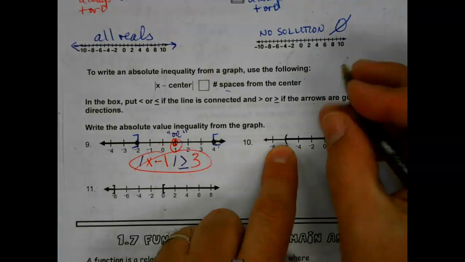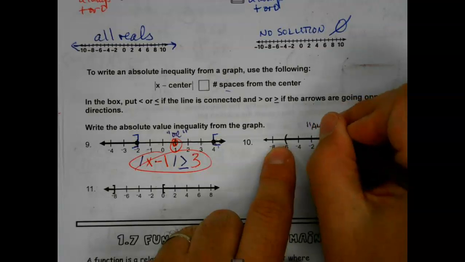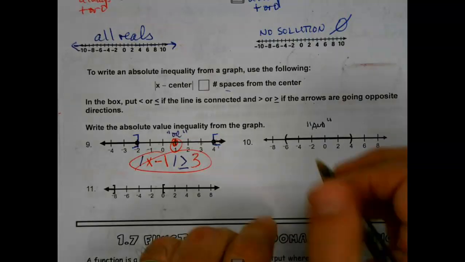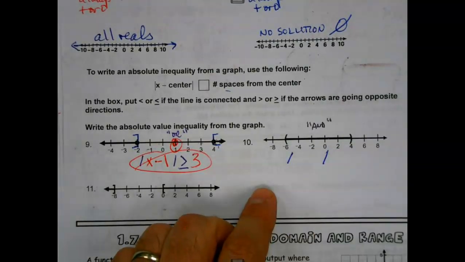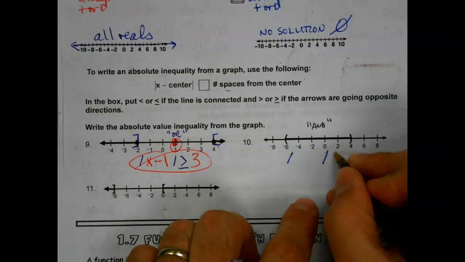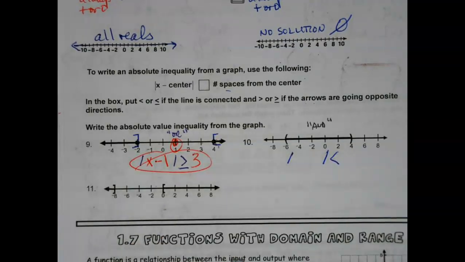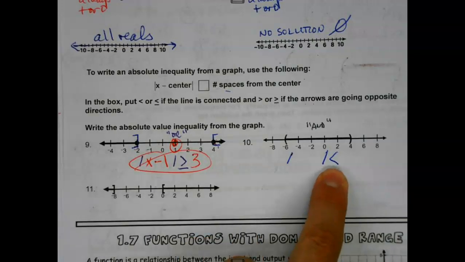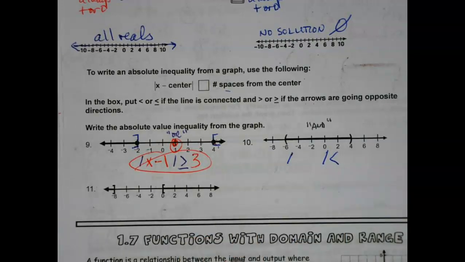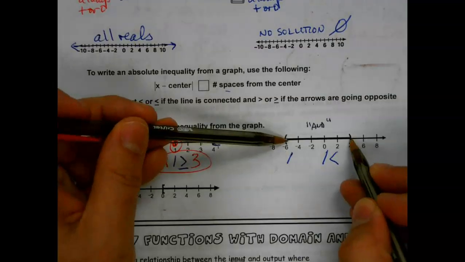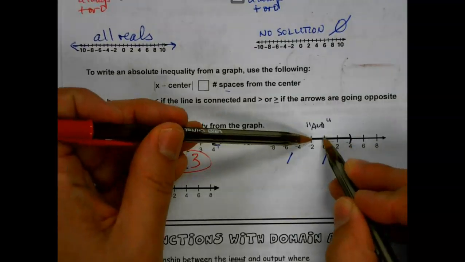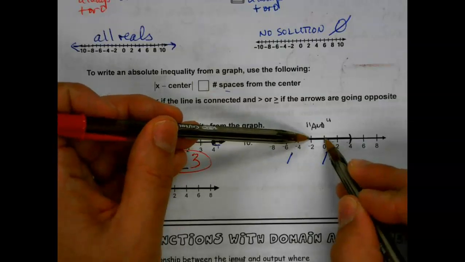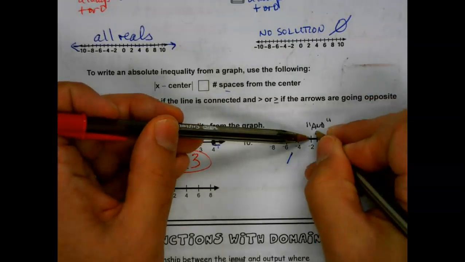Same if it's an and. I get my absolute value set. It's an and, so I know it's less than. It's parentheses, so it's not a line under. It's not or equal to. Work my way in from the ends. You're like, uh-oh, Hardy, this doesn't come out nice. Nope. What's in the middle of negative 2 and 0?